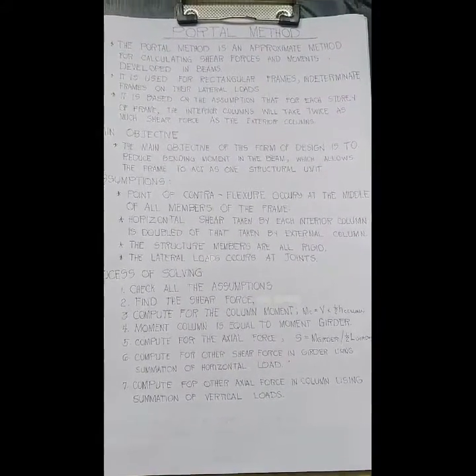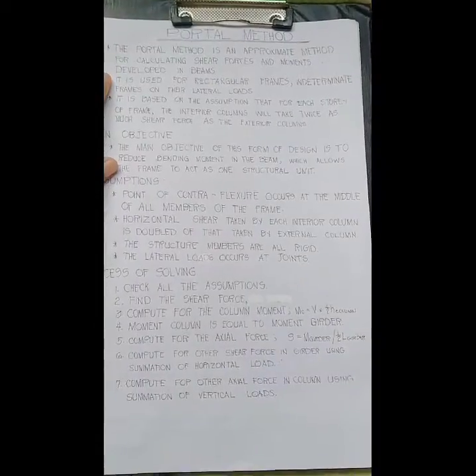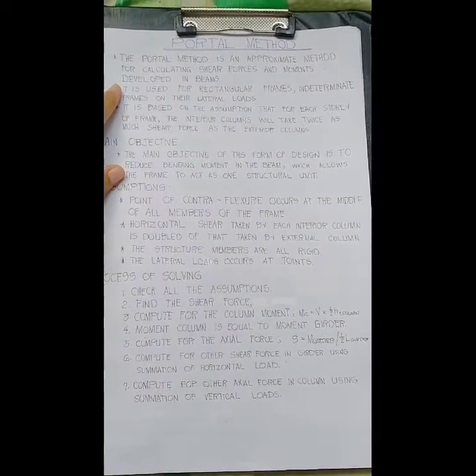So the first topic that I will discuss is all about the portal method. The portal method is an approximate method for calculating shear forces and moments developed in beams. It is used for rectangular frames, indeterminate frames under lateral loads. It is based on the assumption that for each story of the frame, the interior columns will take twice as much shear force as the exterior column.